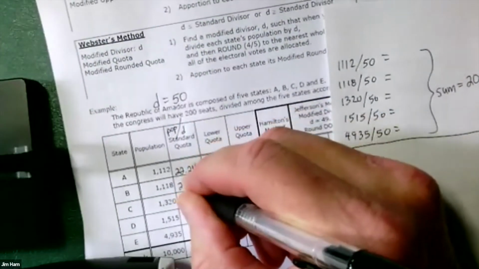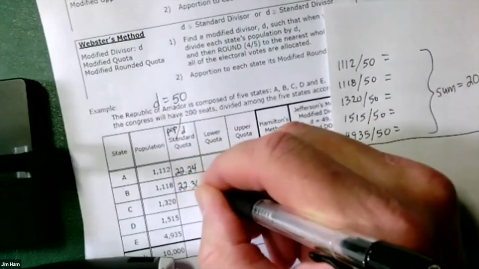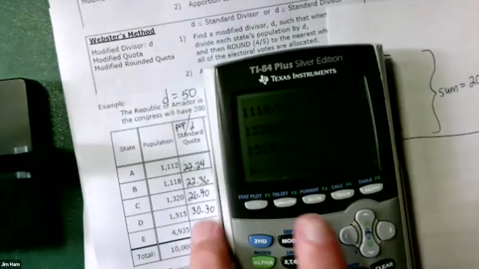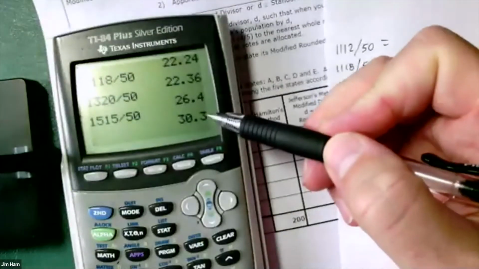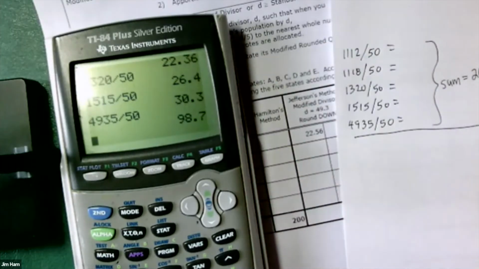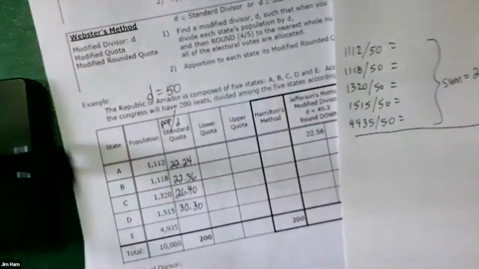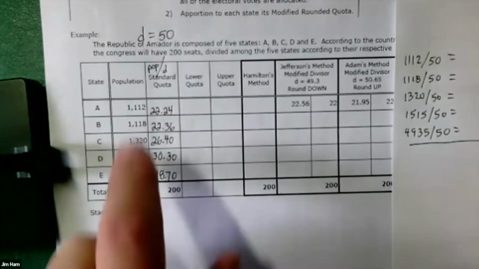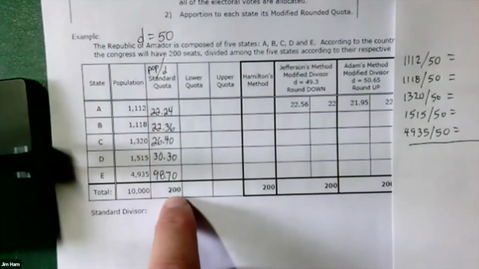22.24. And you need to write the entire decimal, at least 3 decimal places. Even in cases where these have 2 decimal places, I'm adding another one onto that. And the last one is 98.7. So I'll write 70. Now you can check, but if you add those 5 numbers together, you're going to get 200 right on the nose.